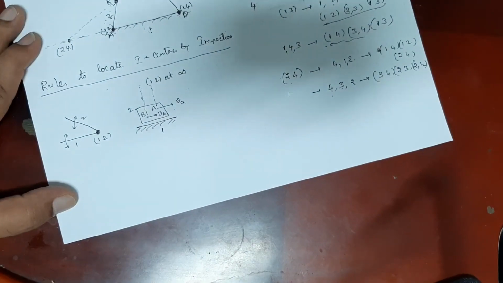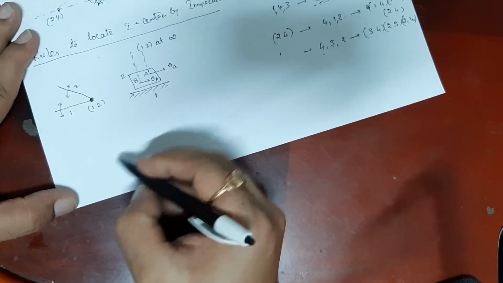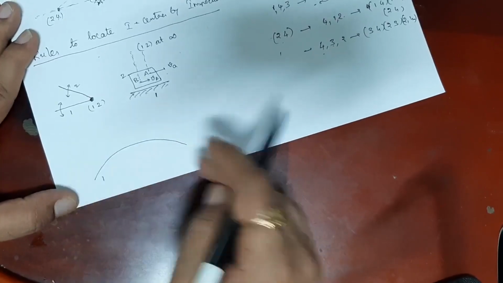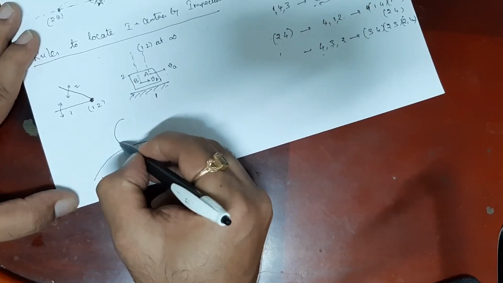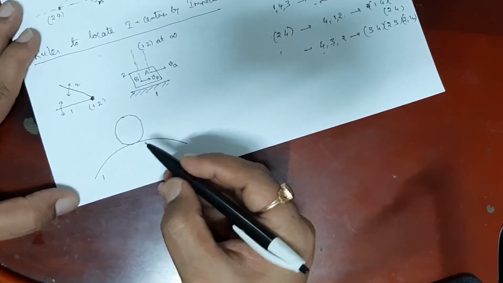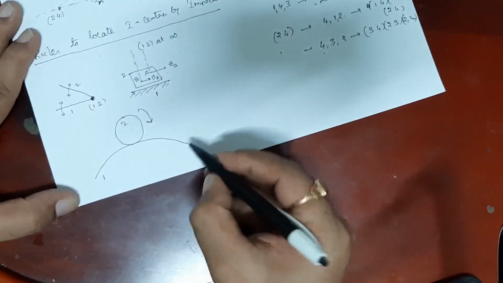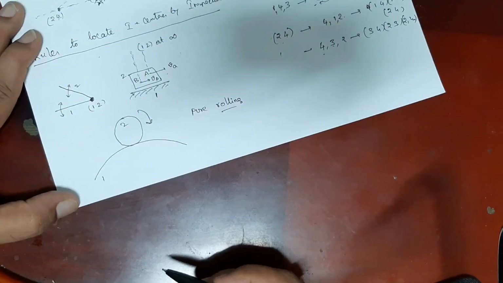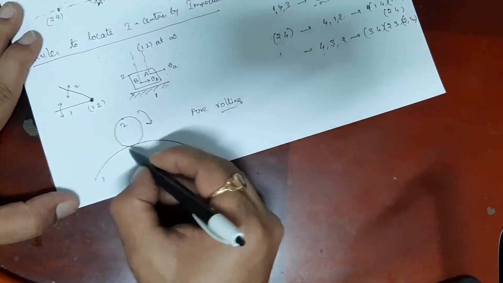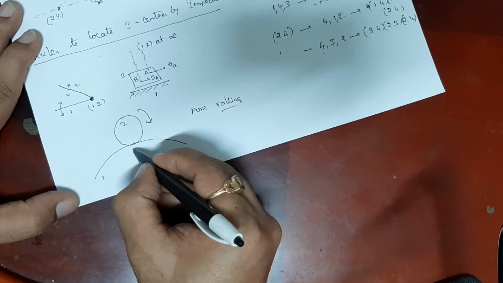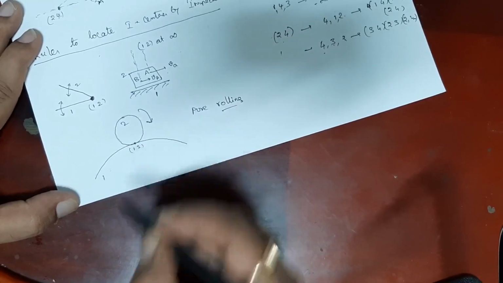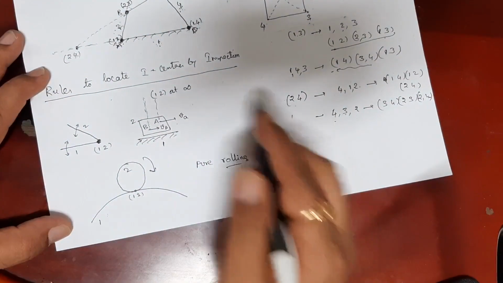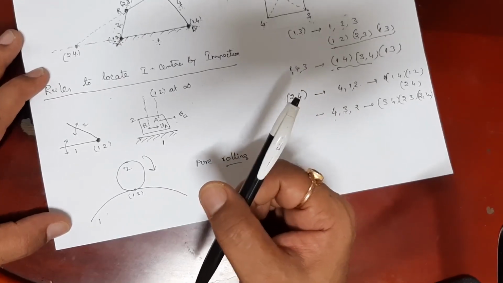And one more thing: if there is a link with this shape and a roller like this, this is the roller, and this is link 2, rotating, and you are considering pure rolling, then the instantaneous center is at the contact position. These things we have to understand to locate the I centers in any mechanism.